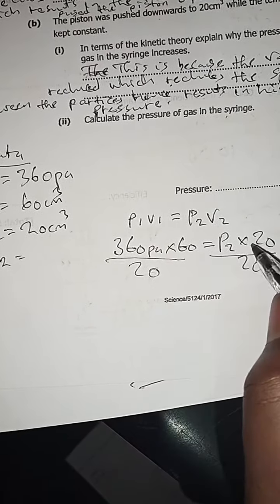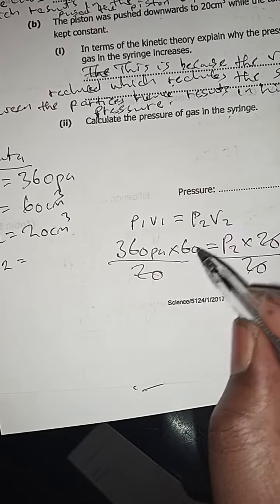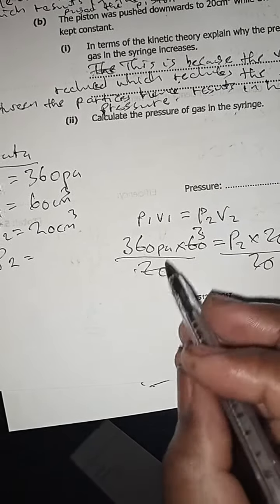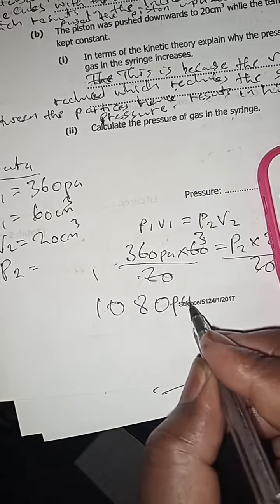Divide both sides by 20, so the 20 will cancel, and 20 into 60 is 3 times. So 3 times 0 is 0, and 3 times 6 is 18, carry 1, 3 times 3 is 9 plus 1 is 10. So this is the P2.